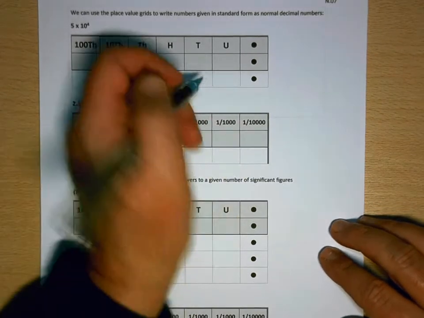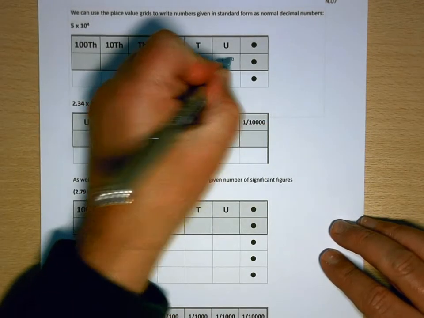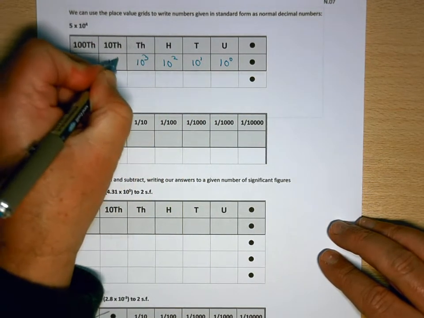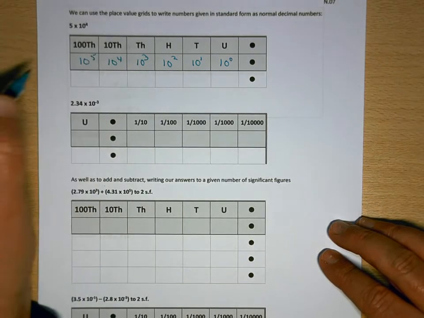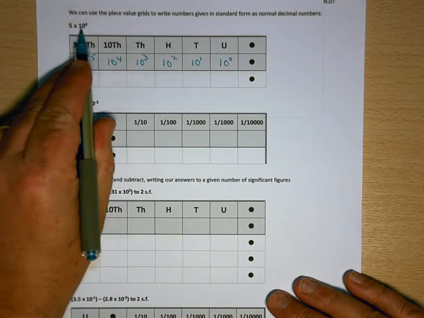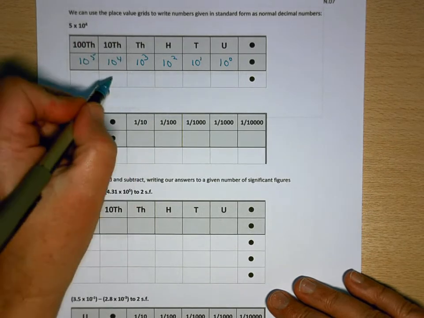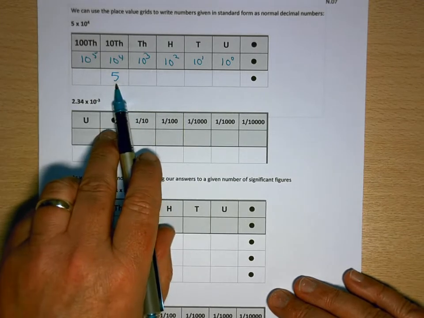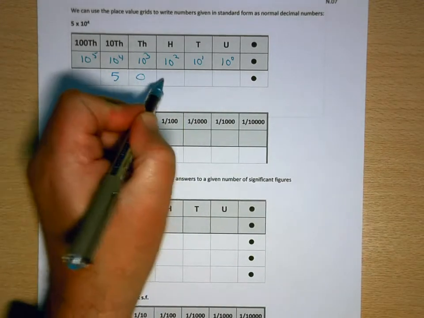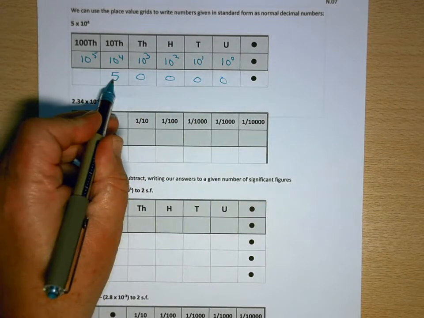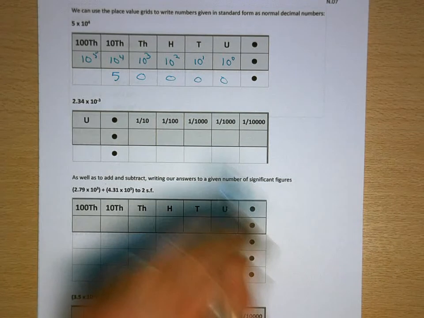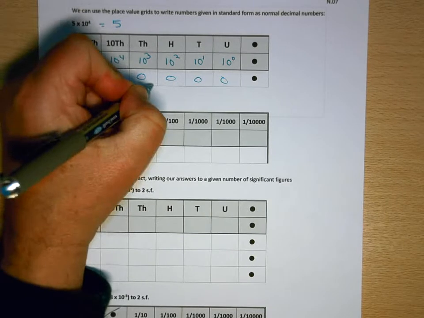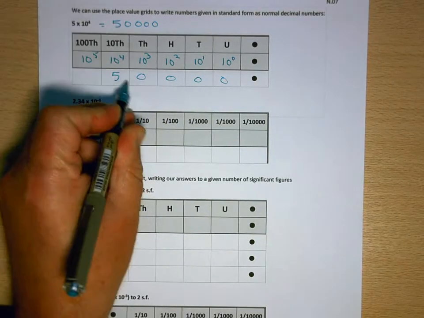to be able to take a number that's given in standard form and write it as a normal decimal number. So same starting point here. We start with our grid, so we put in our tens, 1, 10 to the 2, 10 to the 3, 10 to the 4, 10 to the 5. And what this is saying is we've got 5 lots of 10 to the 4. So here's my 10 to the 4, which is going in there. Now in order to maintain the value and the place position of that, I have to fill up all the gaps between that digit and the decimal point with zeros. So 5 times 10 to the power of 4 is 50,000. 5 followed by 4 zeros.